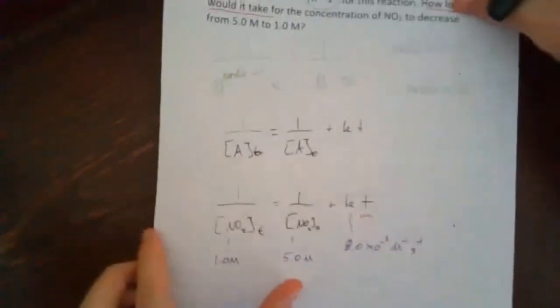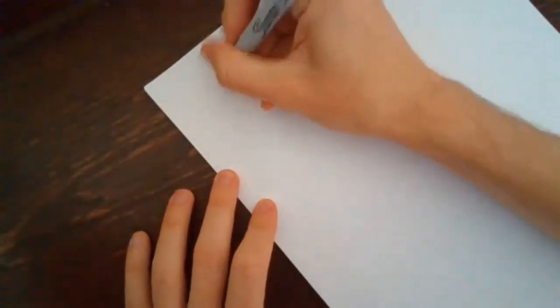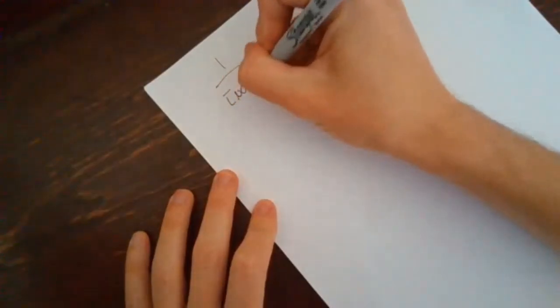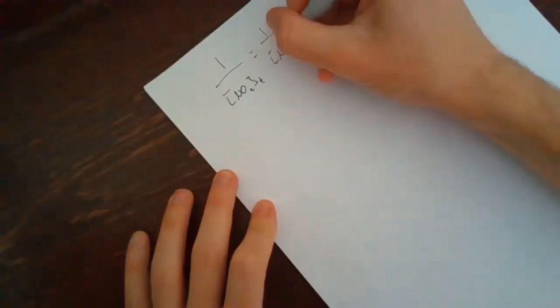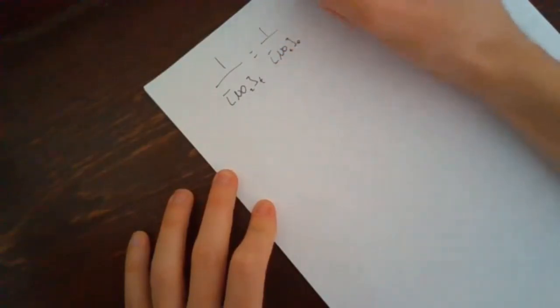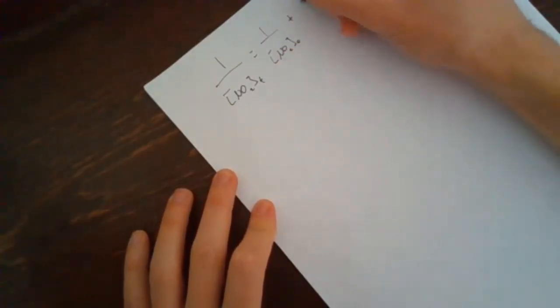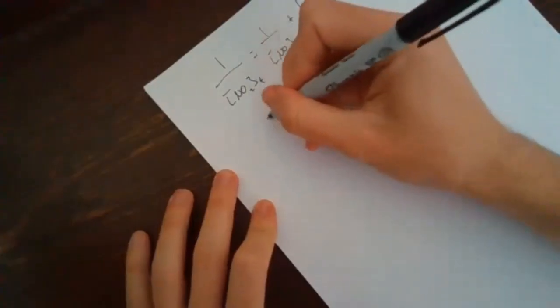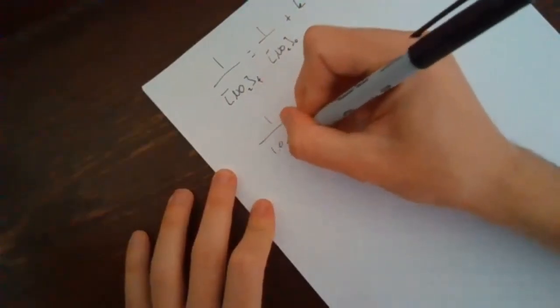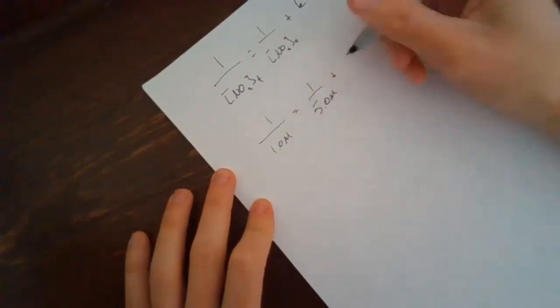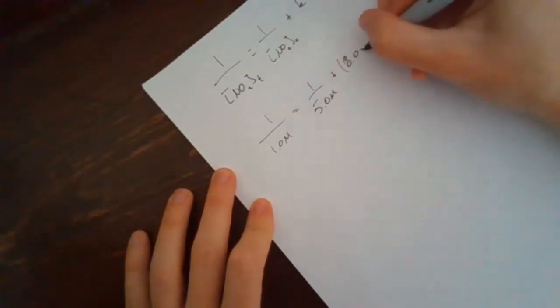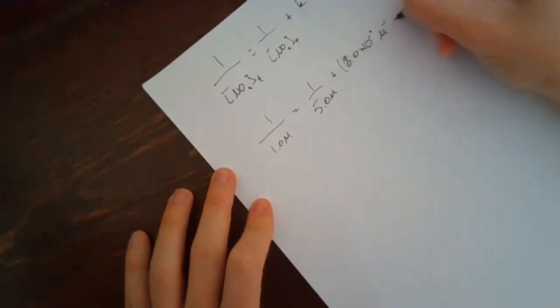So we'll go ahead and swap pages. We'll go ahead and plug everything in. I'll rewrite it. So it's 1 over the concentration of NO2 at time t is equal to 1 over the concentration of NO2 that's initial plus KT, plug everything in. 1 divided by 1.0 molar is equal to 1 divided by 5.0 molar plus 8.0 times 10 to the negative 2 times time.